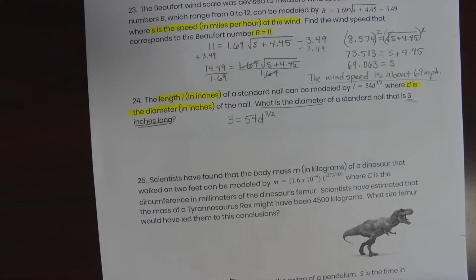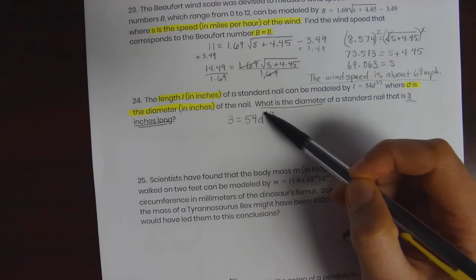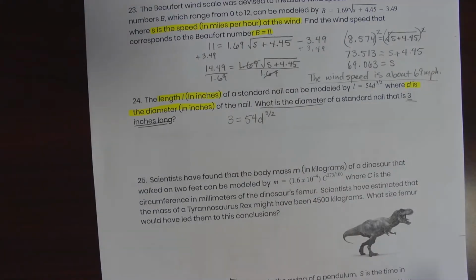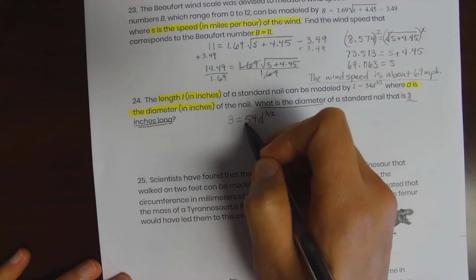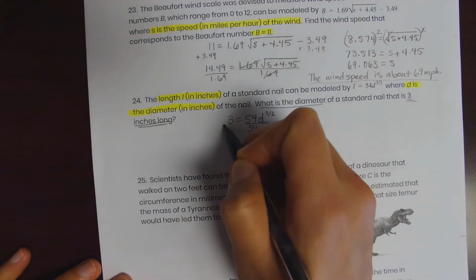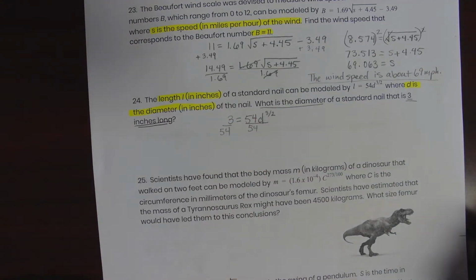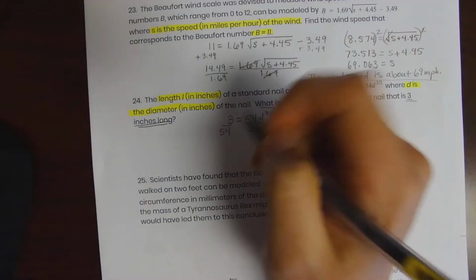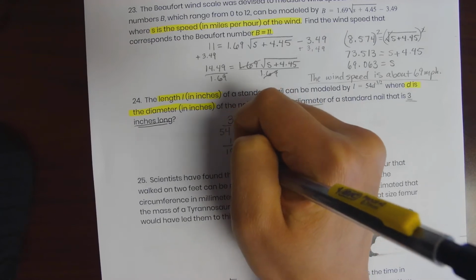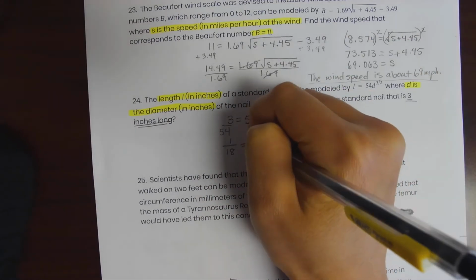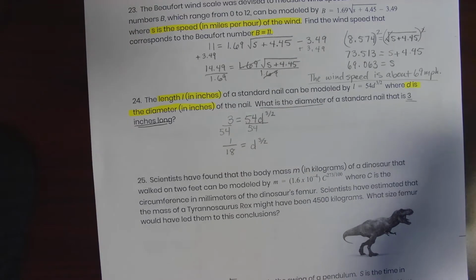Alright, so from here, notice how D is in parentheses to the 3 over 2, which means 54 is not raised to the 3 over 2 power. So I can divide out that 54 first. We can reduce this fraction. 3 goes into 54, 1 over 18. So this would be 1 over 18 equals D to the 3 over 2.